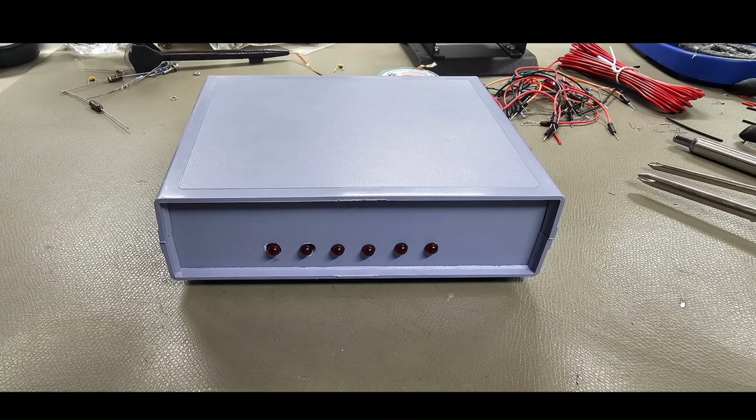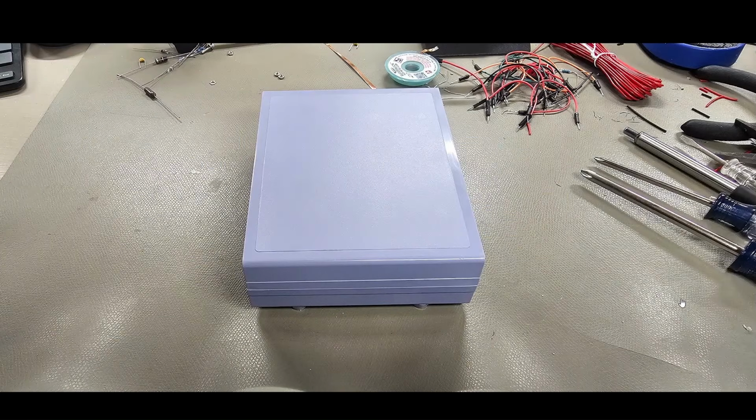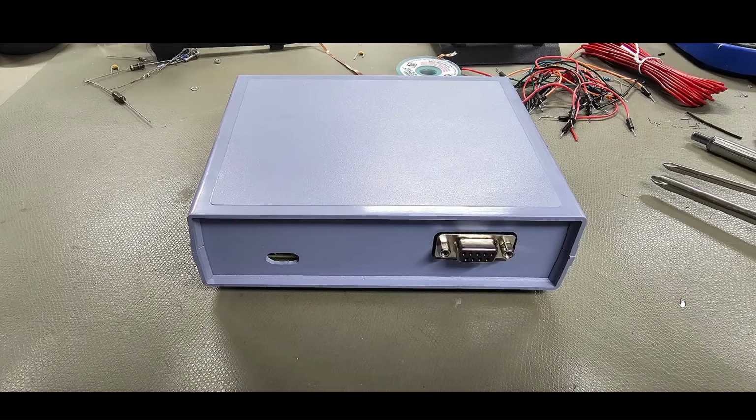And there's the modem assembled with the case on the top. And there's the modem from the back. Decent appearance. I was thinking about painting this case, and I'm still going to do that, but for right now I'm just leaving it the color that it came to me.